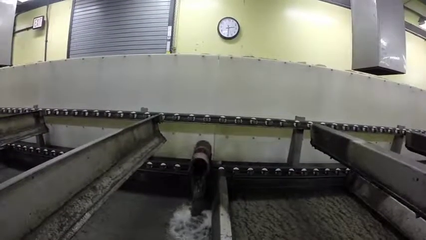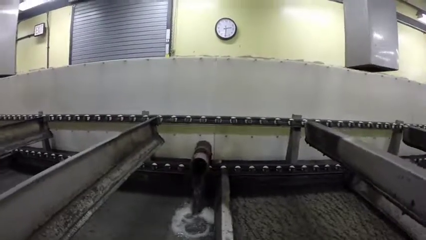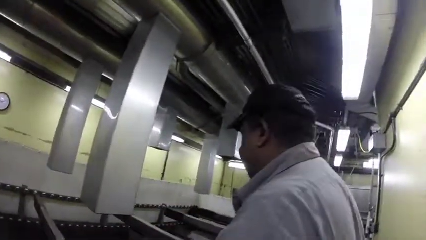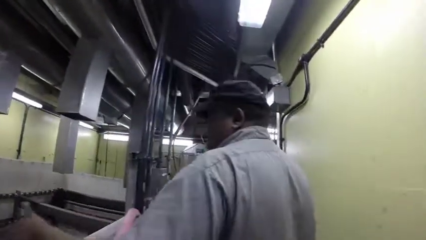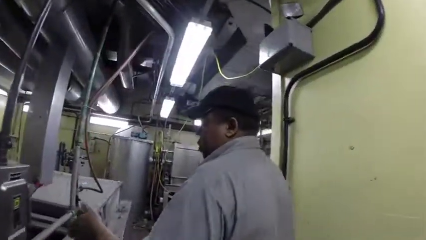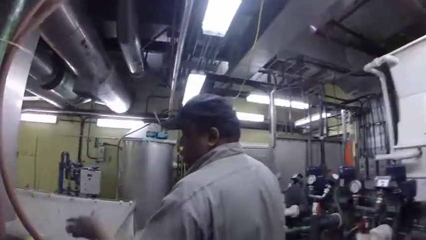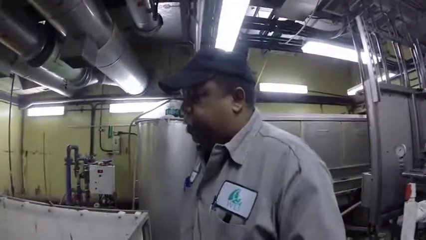effluent off of the rotary drum. That's the pressate off of the rotary drum. See it getting thicker and thicker and thicker, and then it's landing into the pit.